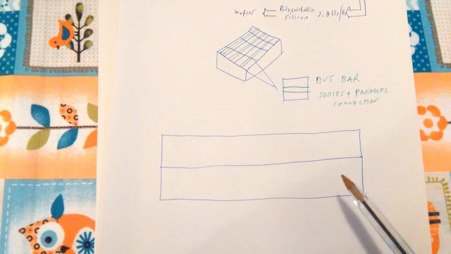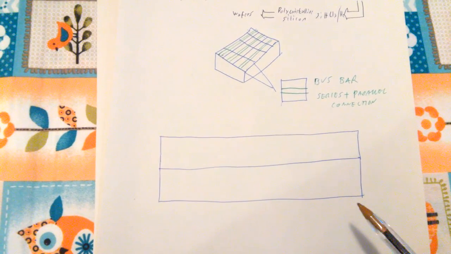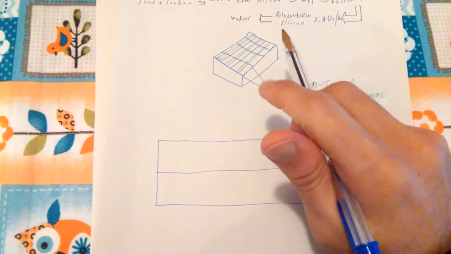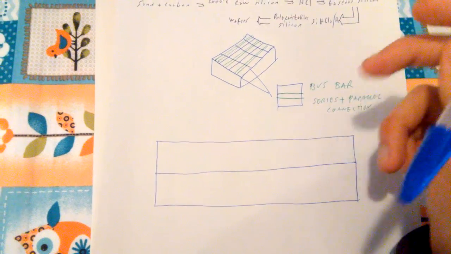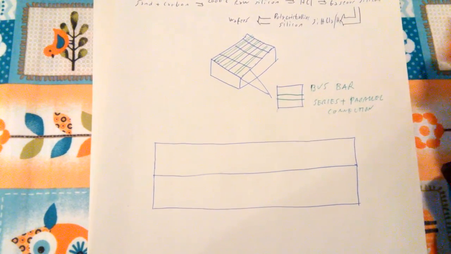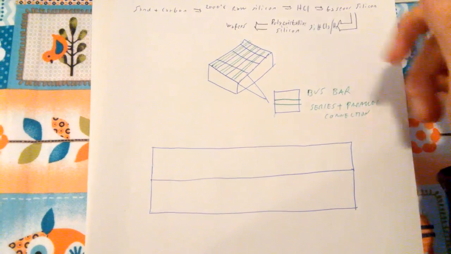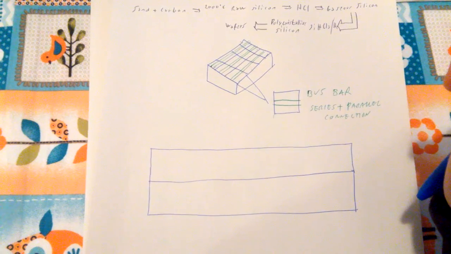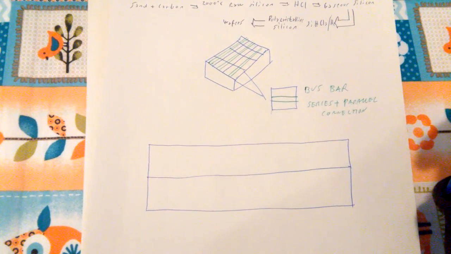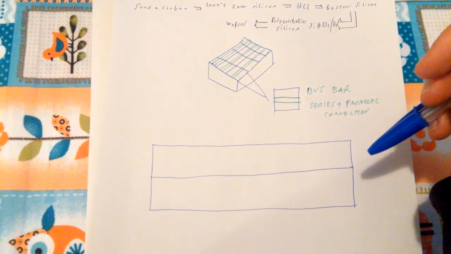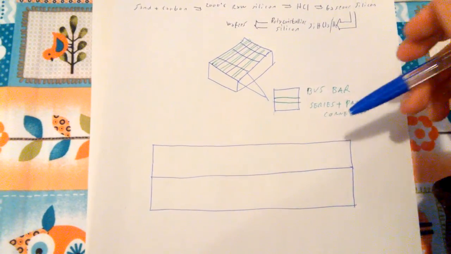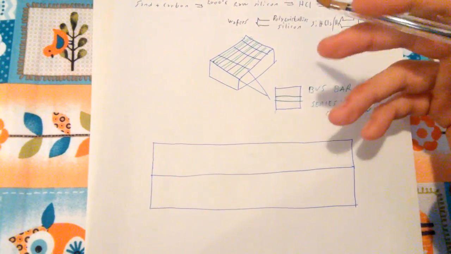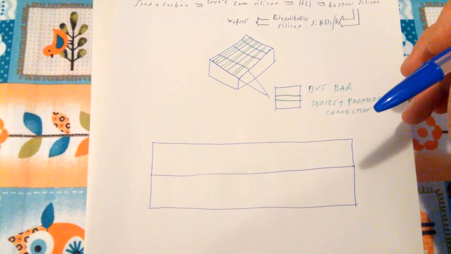For instance, in the very first video I talked about copper, which has 29 electrons and only one in the very last electronic level, so it's easy for it to lose that electron. But in silicon, there are no free electrons, so silicon is not going to let the electron move freely, easily.